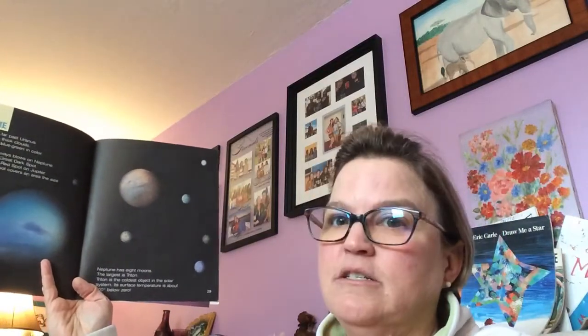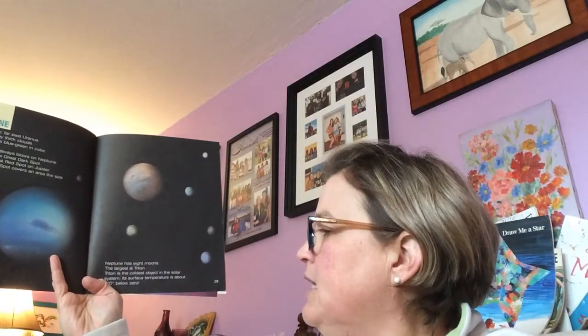This guy's huge, huh? Neptune has 8 moons. The largest moon is Triton. Triton is the coldest object in the solar system. Its surface temperature is about 400 degrees below zero.